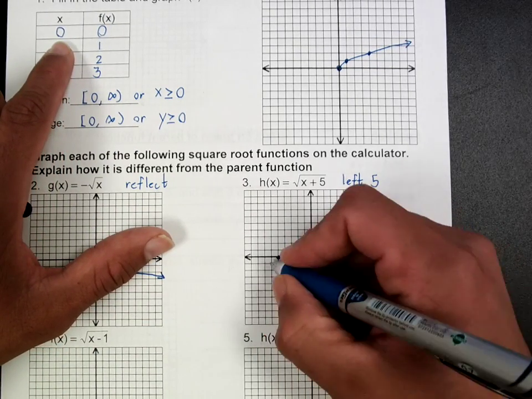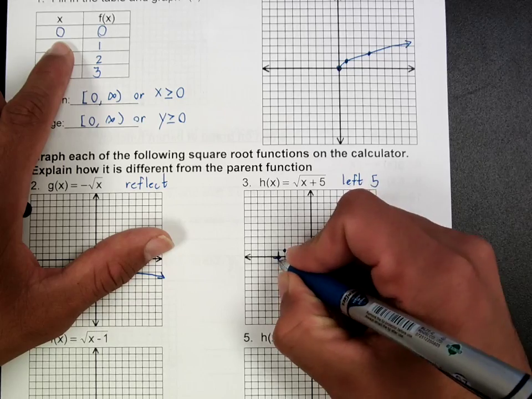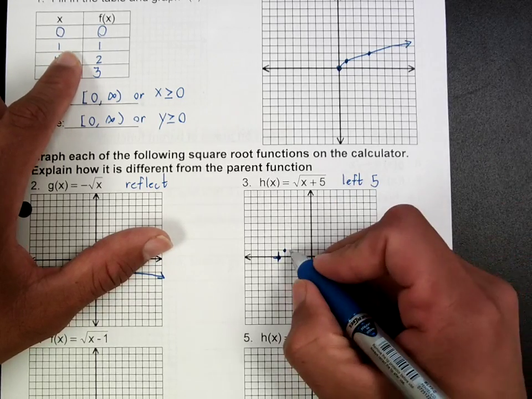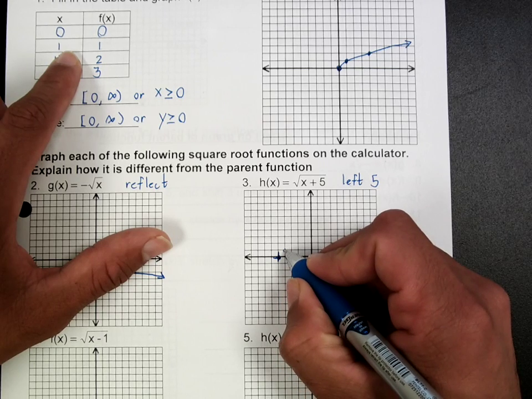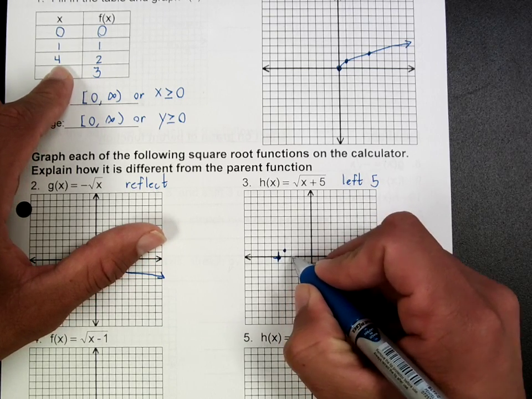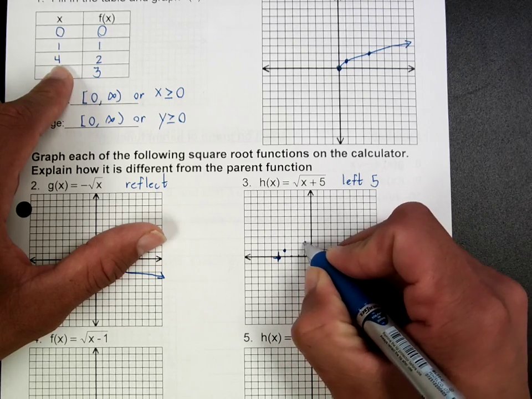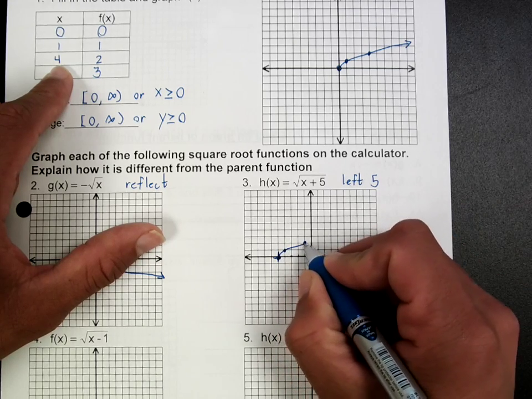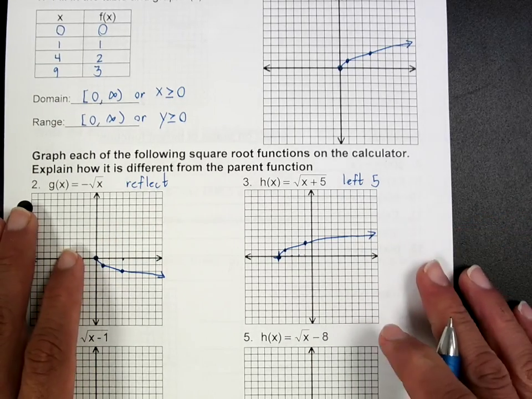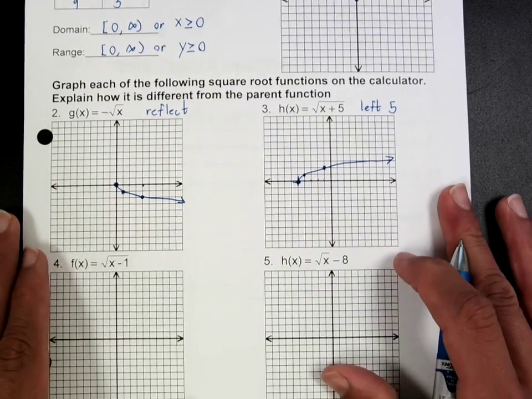So I'm going to pretend like this is my new origin. So this is going to be point (0, 0). The next one is going to be (1, 1), so from here I'm going to go over to the right one, up 1. Then (4, 2): 1, 2, 3, 4, and up 2. And that's really all I need from you. I mean, you can also graph (9, 3), but if you graph those 3 points, I'm going to be okay with it.